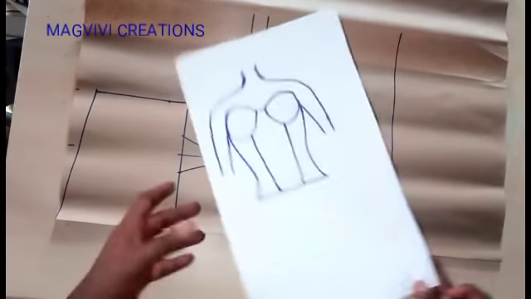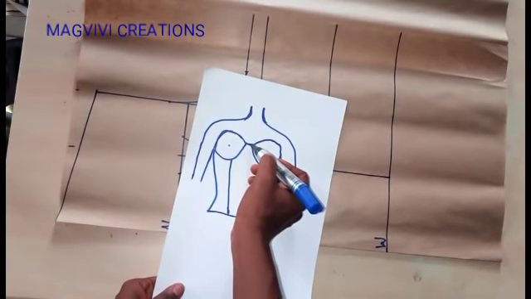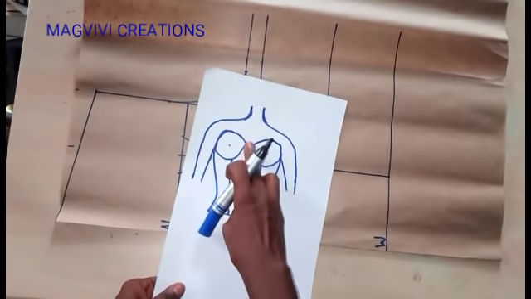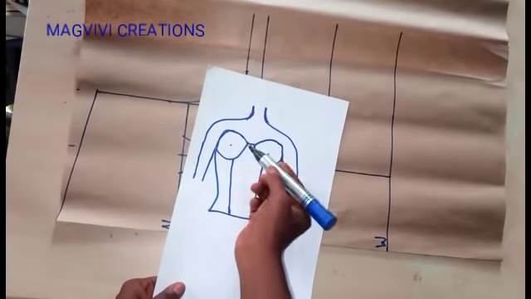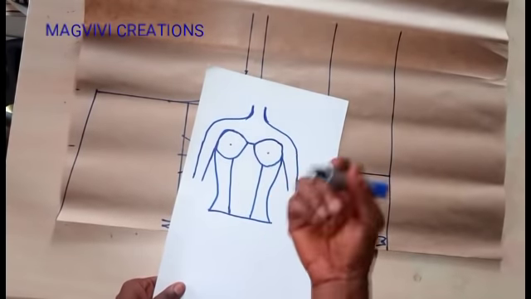Now this is what I want to show you. This center front, that's what we want to create. From one bust to the other, we usually have a little space there, and that space is up to 1 inch most times.